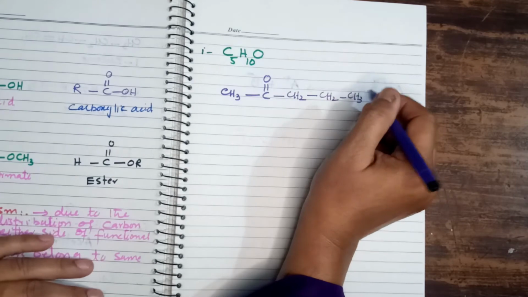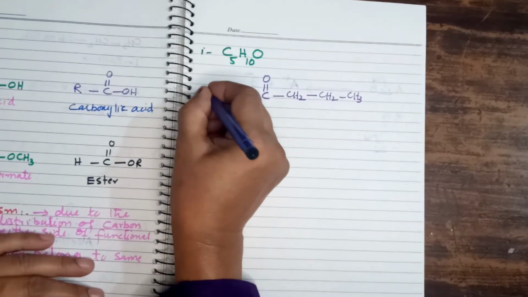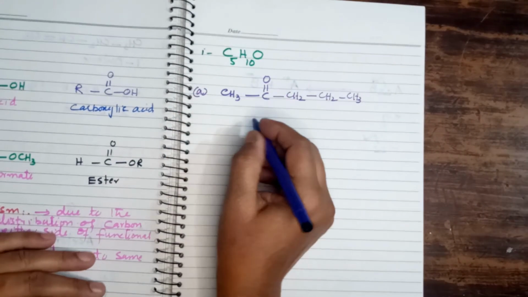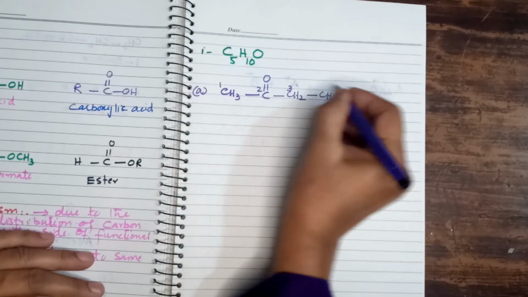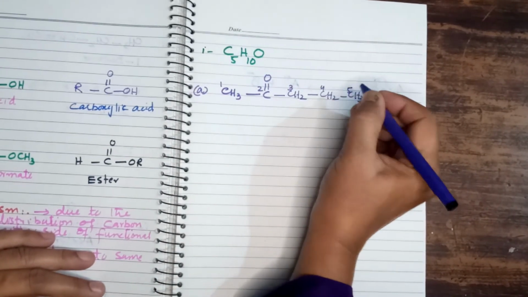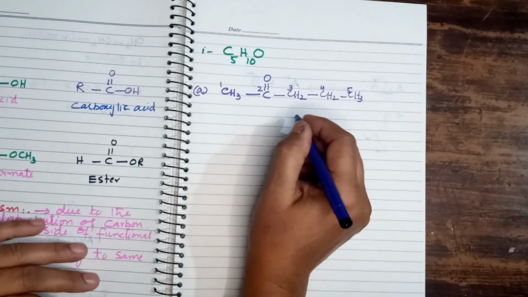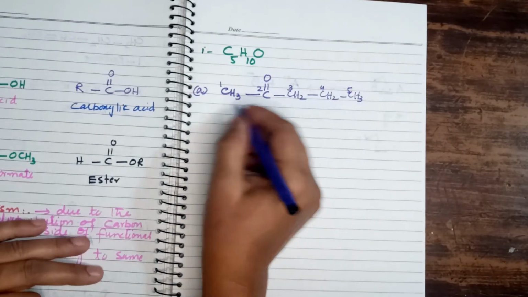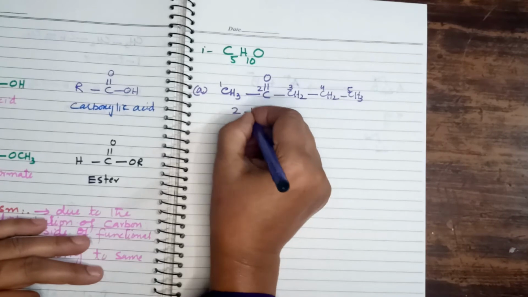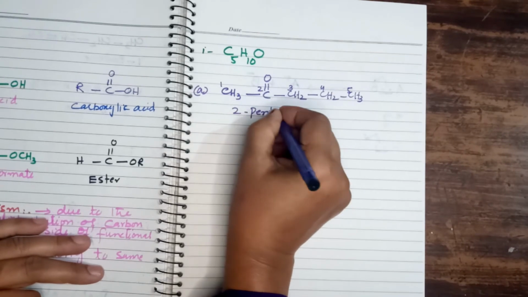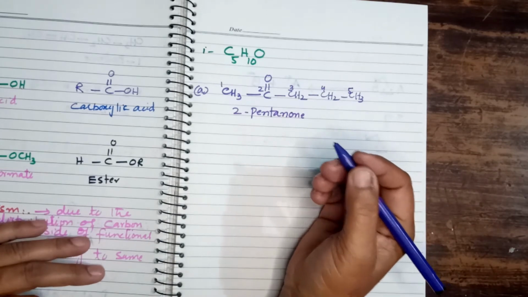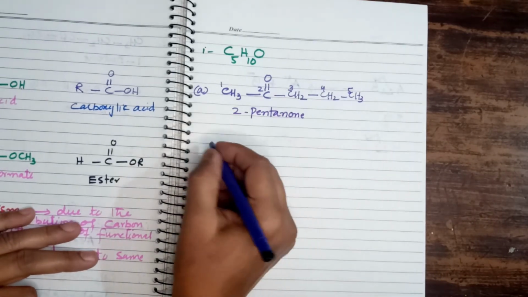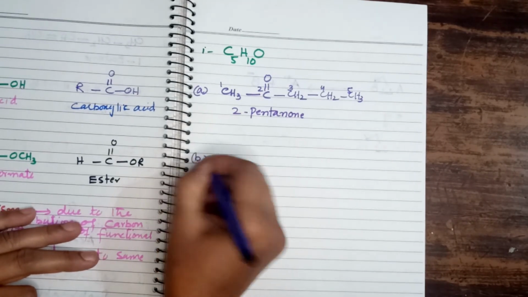One molecule, right students? It is 1, 2, 3, 4, 5. The name of this molecule is 2-pentanone.